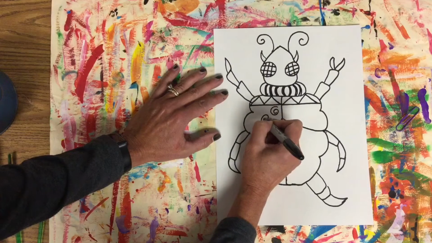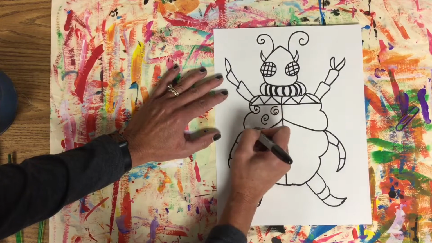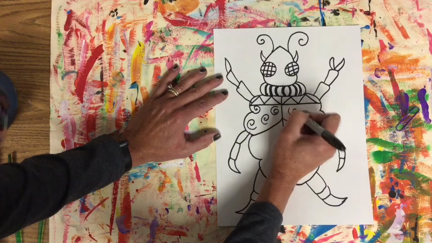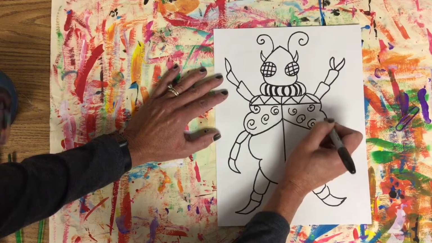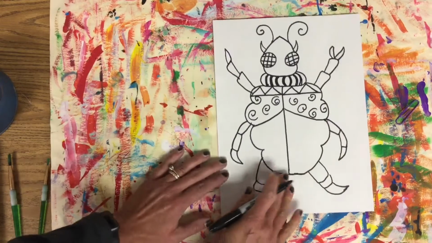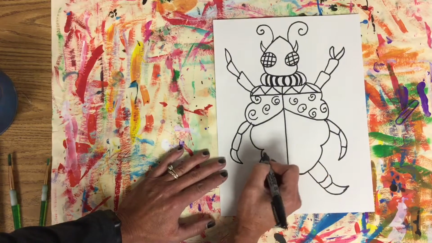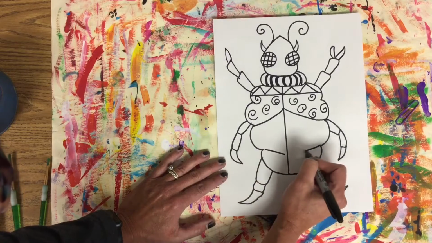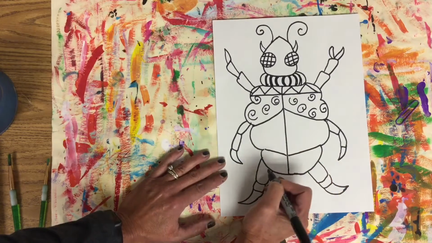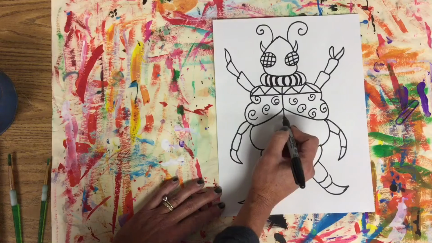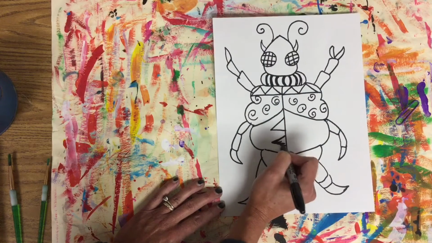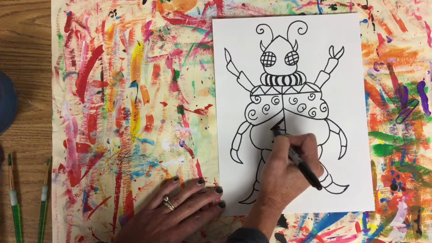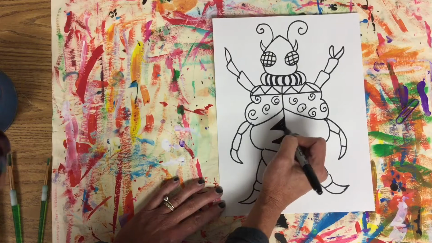And I do some spirals in here. Maybe I'll think about some shapes. If you're coloring in any shapes, remember edges first.